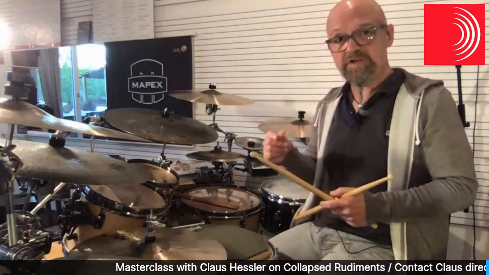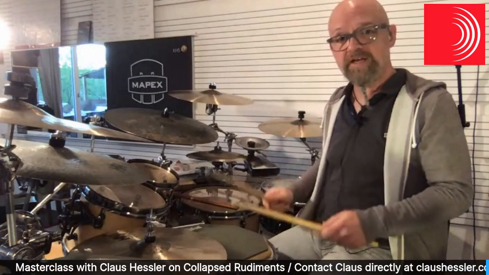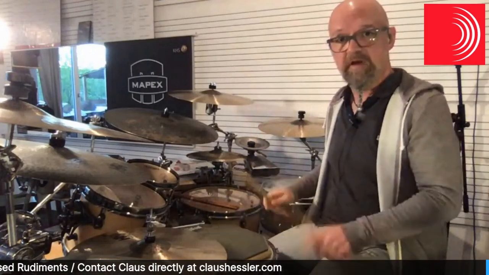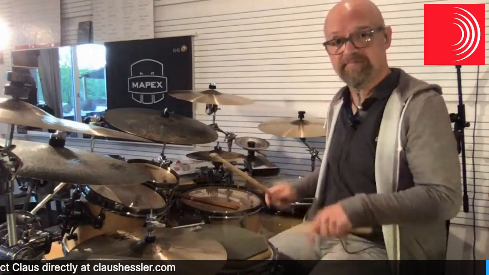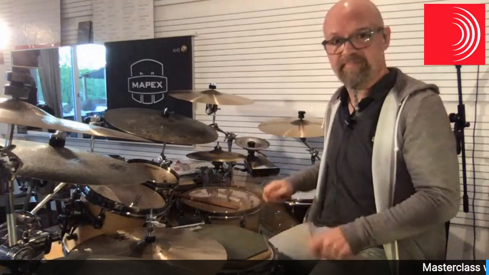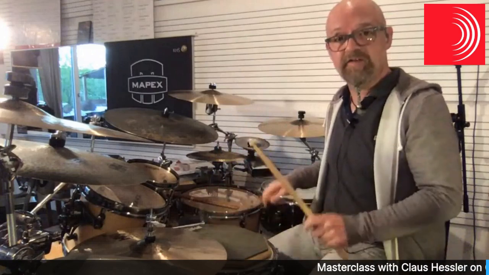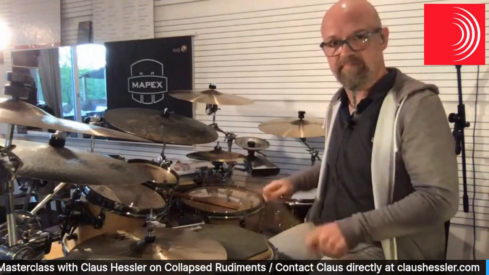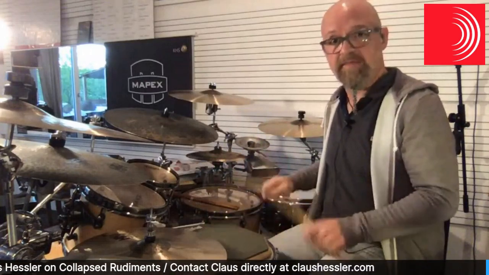Changing the distances between the notes makes you go from here in a step-by-step fashion to here, and ultimately to here. And back to the triplet.